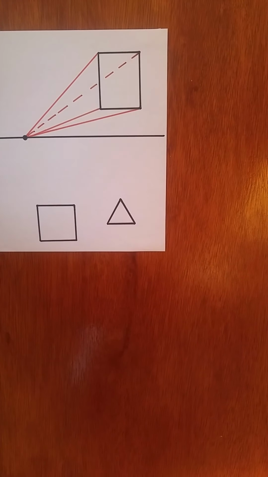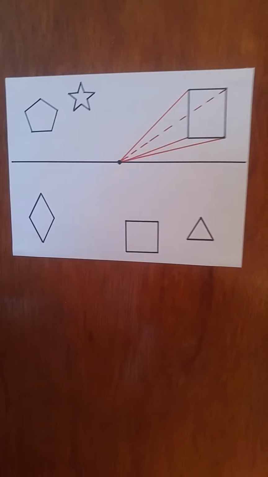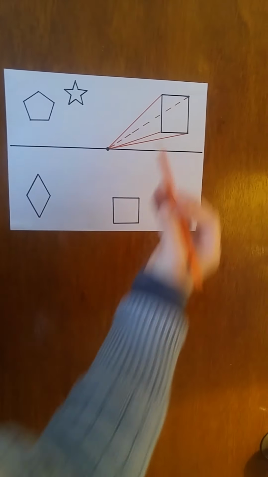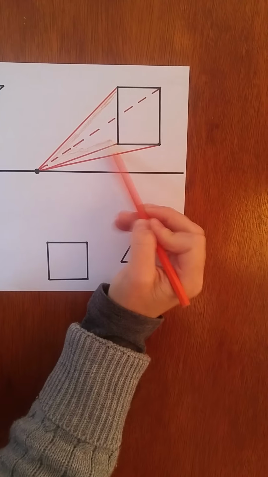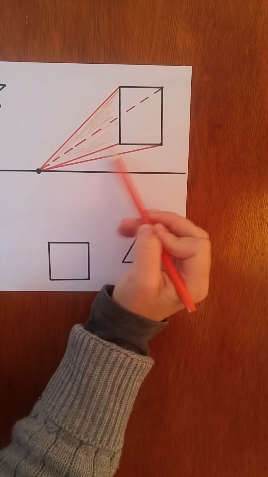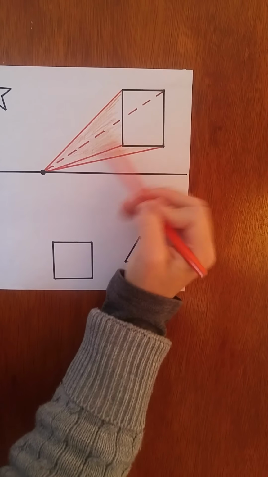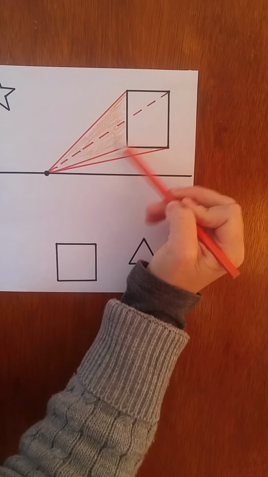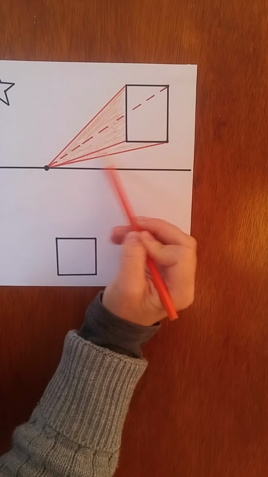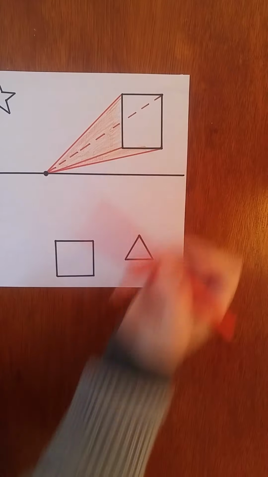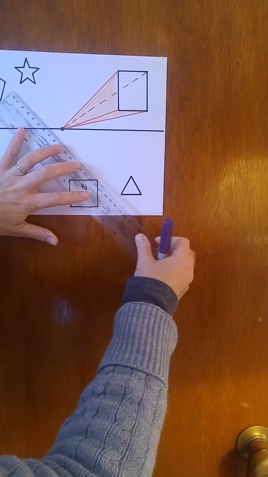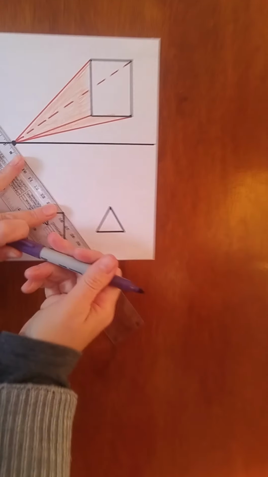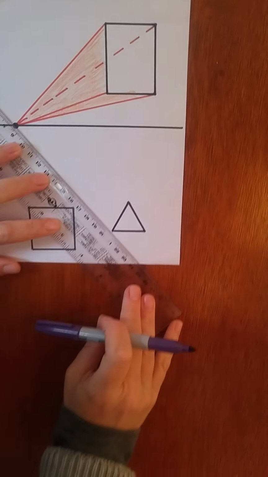So now you can take a pencil crayon if you so desire, and you can fill this in and make that shape pop even more. It's like it's popping out of the page at you. You've taken it from 2 dimensions to 3 dimensions. Okay, I'm going to do this little triangle on the bottom. You can do as many of these shapes as you want for your warm-up activity. One of them might be enough, but I'm going to do another one just to show you.